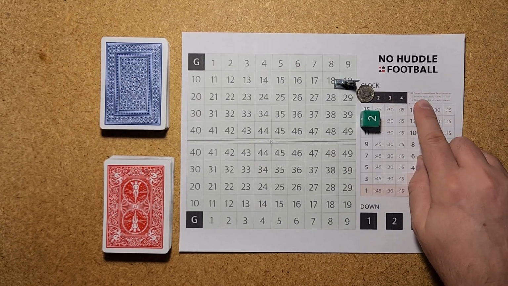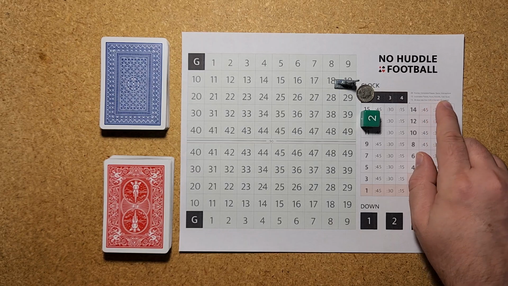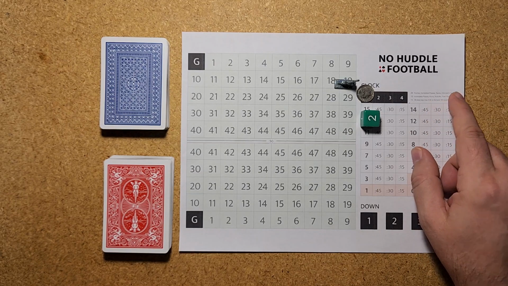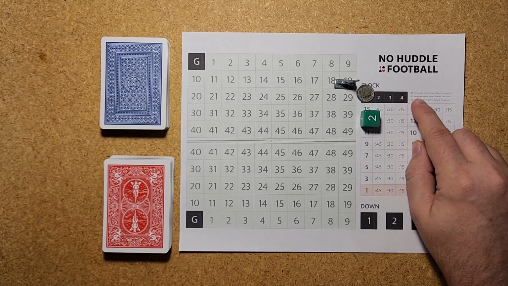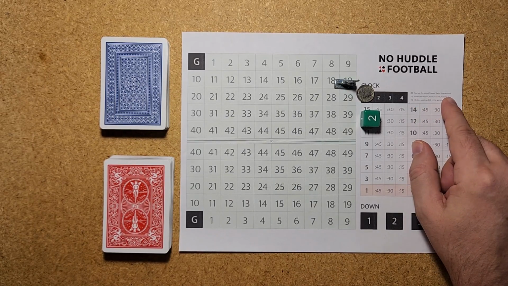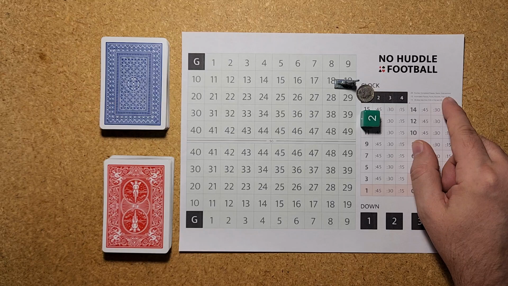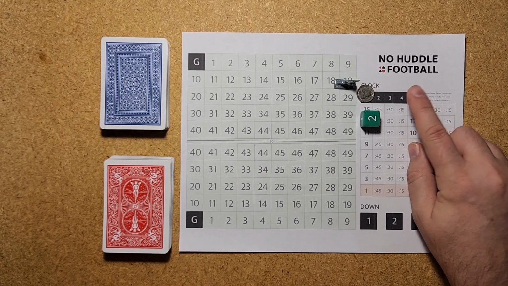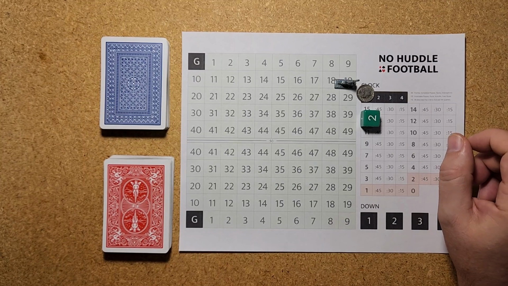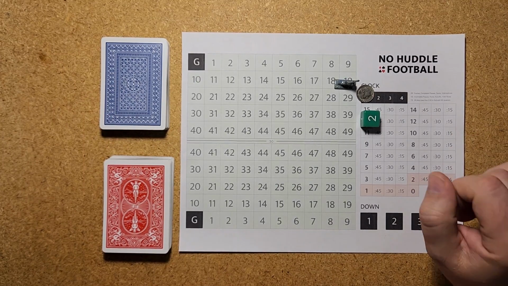And you continue that way. Incomplete passes, punts, kickoffs, and field goals all take 15 seconds. Rushes, completed passes, sacks, and interceptions take 30 seconds off the clock. Field goal extra points don't take any time off of the clock.